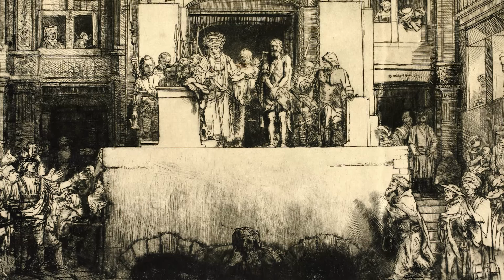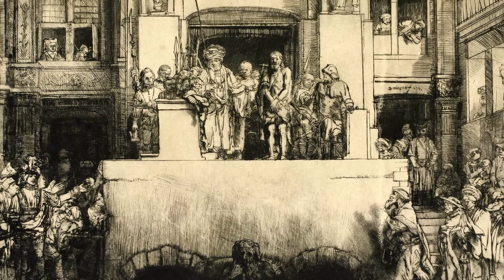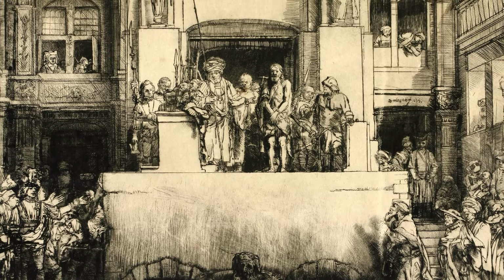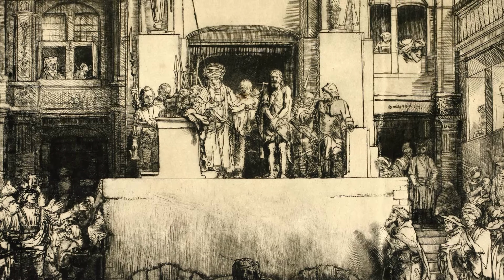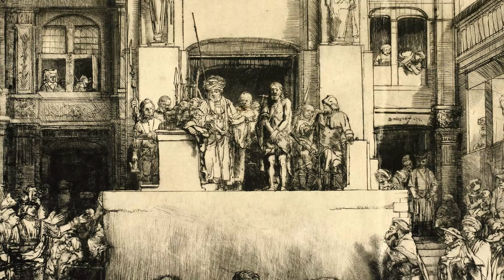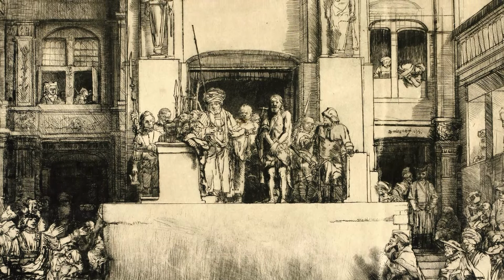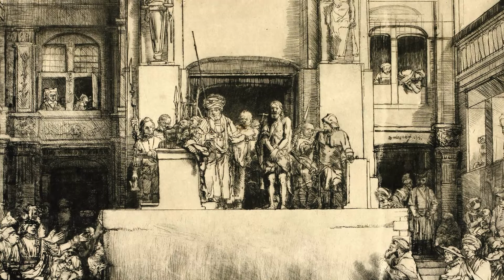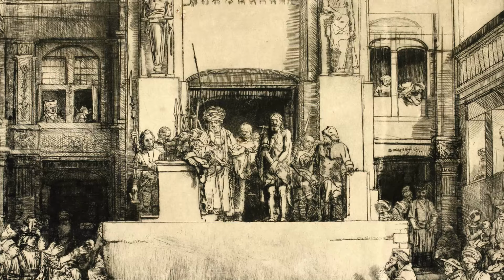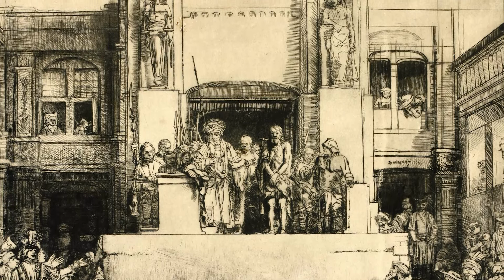The complex and crowded composition shows Christ on a central balcony, exposed before a heterogeneous mass: Roman soldiers, priests, curious citizens, some with perplexed faces, others with gestures of indifference or restrained cruelty. Through chiaroscuro and spatial distribution, Rembrandt directs our gaze towards the central figure of Christ, who, with a serene and resigned countenance, contrasts with the agitation of the crowd.